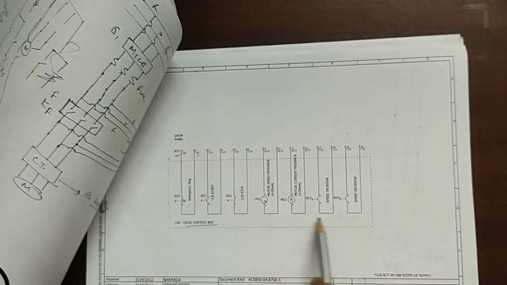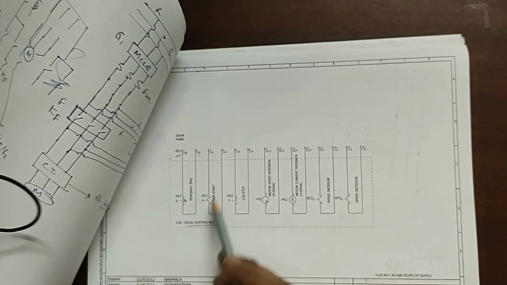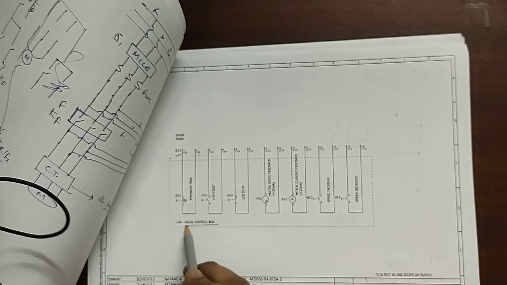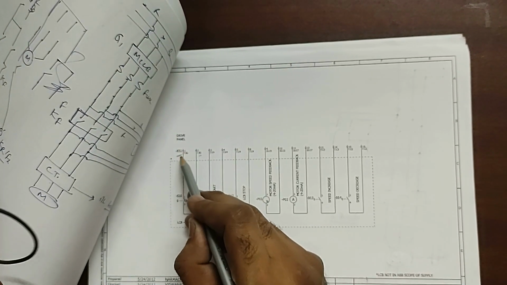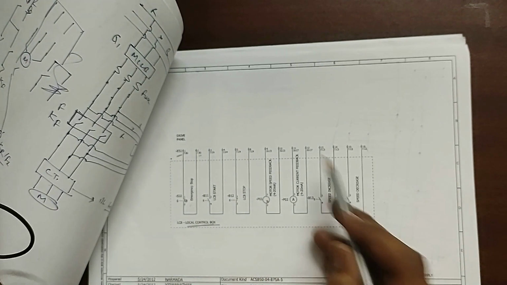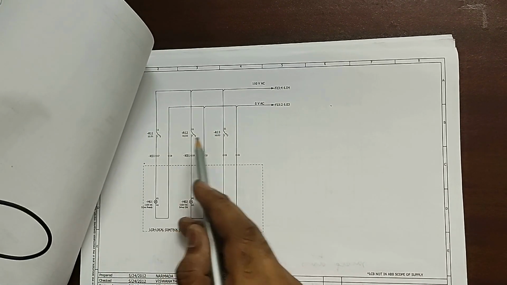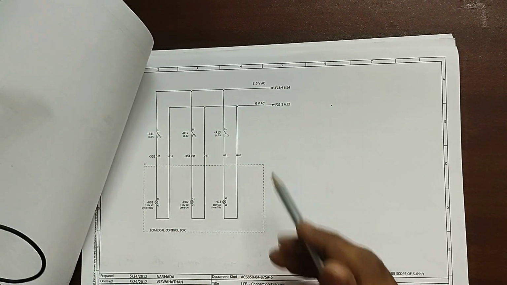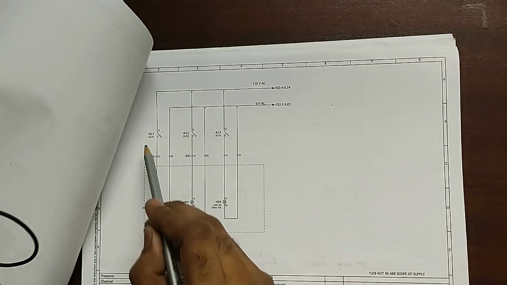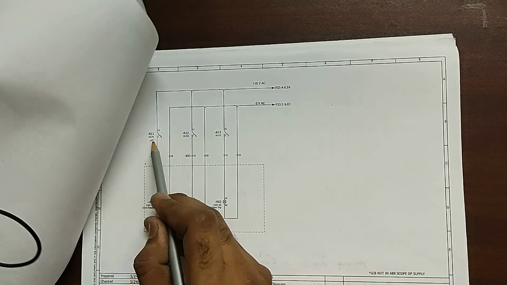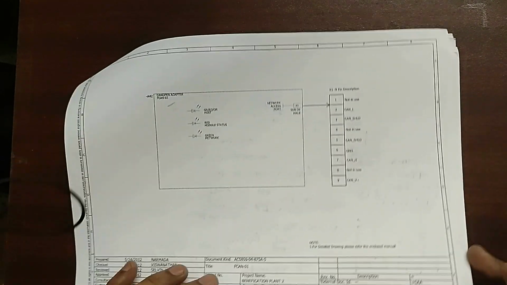And this we have already seen. Which all are required, no? For LCS control, local control box, LCB, X51, 1 and 2 and all these things you can get to know. This is the local control box R11, R12, R13. Again, in the drawing you can see 10.D1, page number 10.